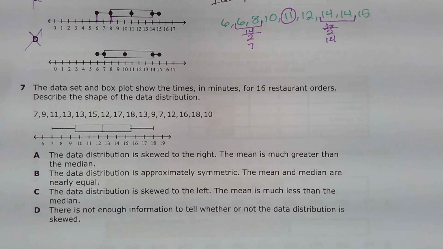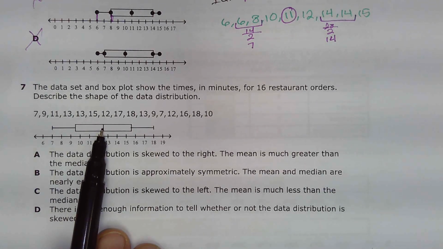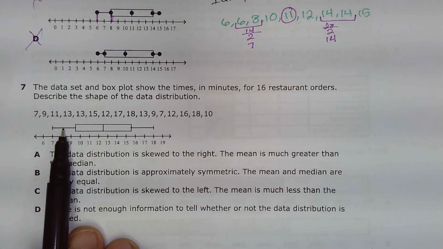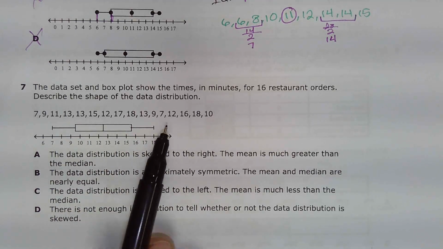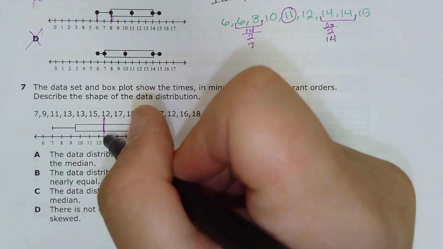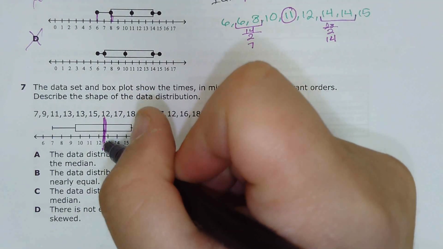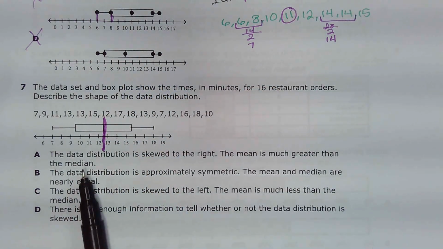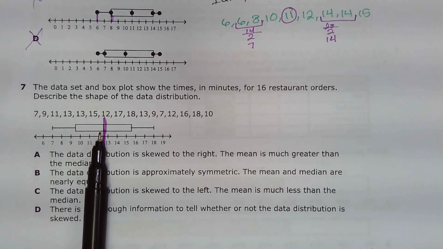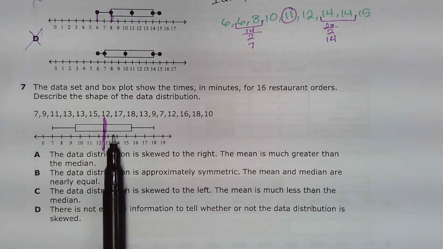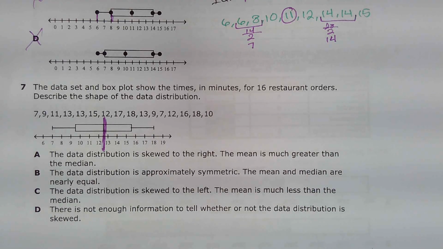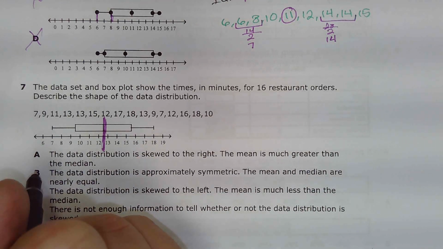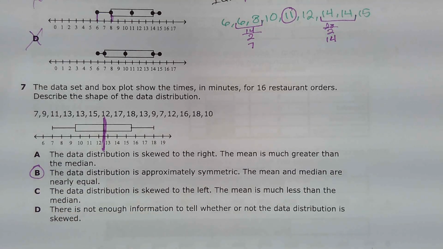If I look at my box plot for number 7, I don't see a bunch of information leaning this way. I don't see a bunch of information leaning this way. Really, if I were to kind of split this box plot in half, I can say that this side is identical to this side. So, in that particular case, that means that it is going to be symmetrical.